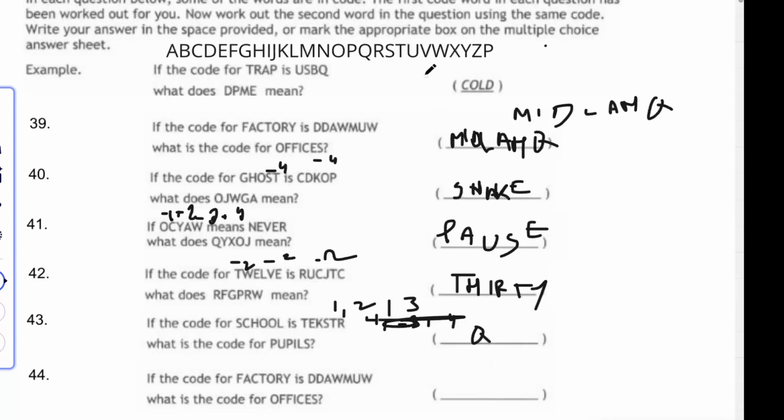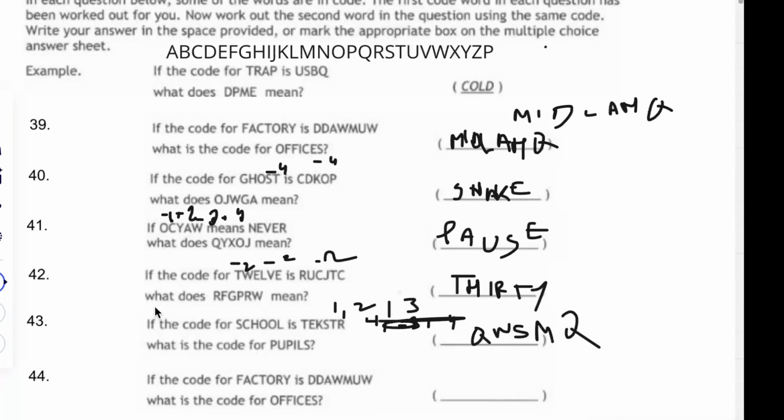U plus 2 is going to be W. P plus 3 is going to be S. I plus 4 is going to be 1, 2, 3, 4. And then L plus 5, we have 1, 2, 3, 4, 5, Q, and then S plus 6 is going to be 1, 2, 3, 4, 5, 6, which gives us Y. And then question 44 is just the same as question 39.